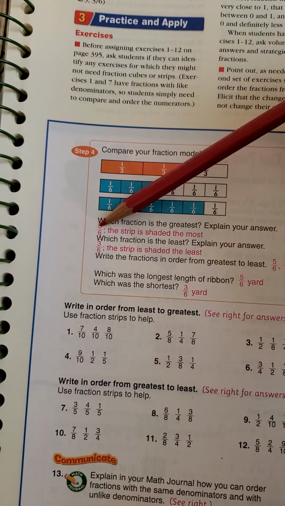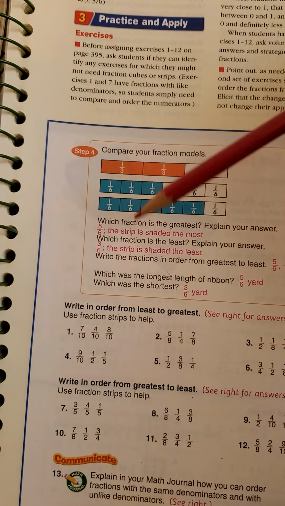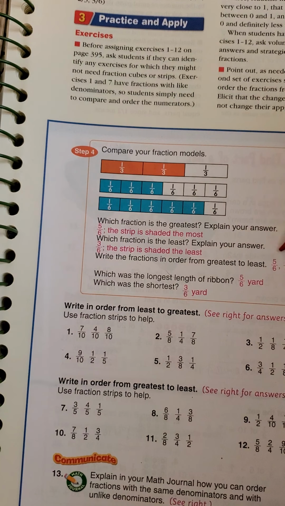So it goes 5/6, 3/6, and then write the fractions in order from greatest to least. 5/6, 2/3, and then 3/6. It would go bottom, top, middle. That would be the littlest, right? It's easy to see with your eyeballs, right?